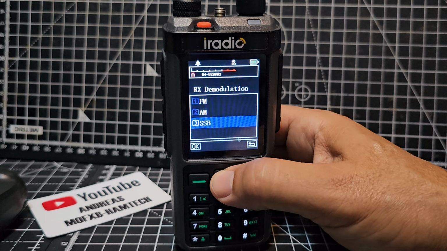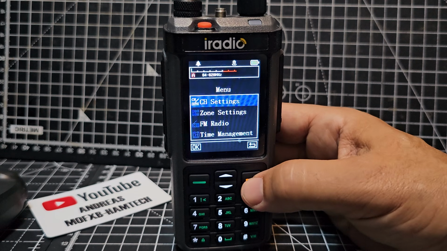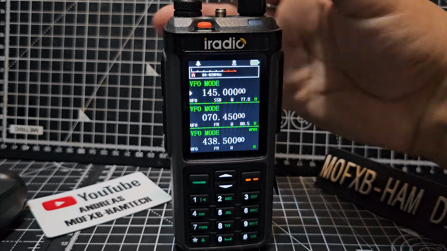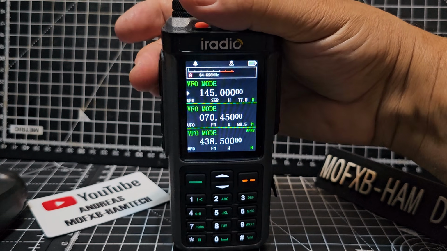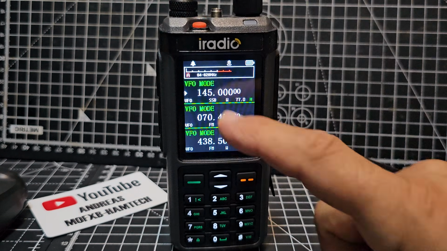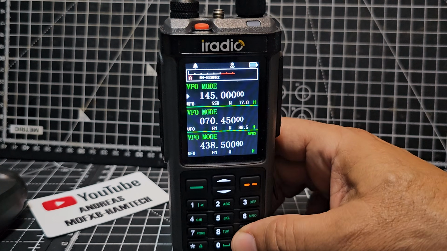The problem is that if you select AM and SSB, because we can select SSB and back out, you can't transmit in it. As soon as you key, look, and the shift is there, by the way, as soon as you key, it changes to FM, so you basically can't transmit in SSB.